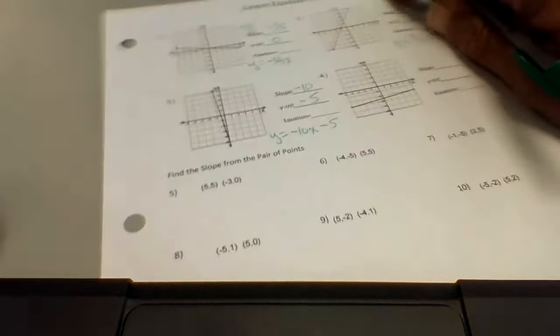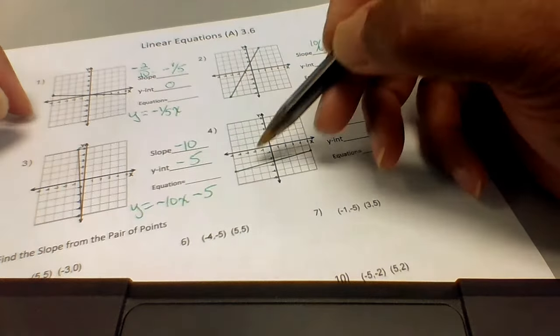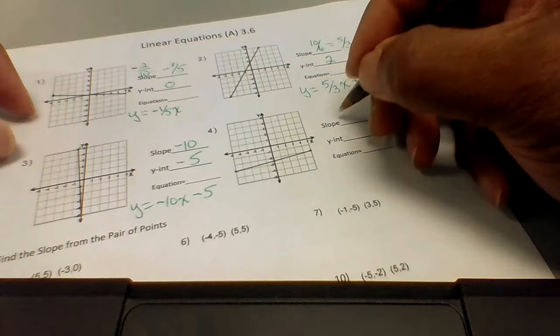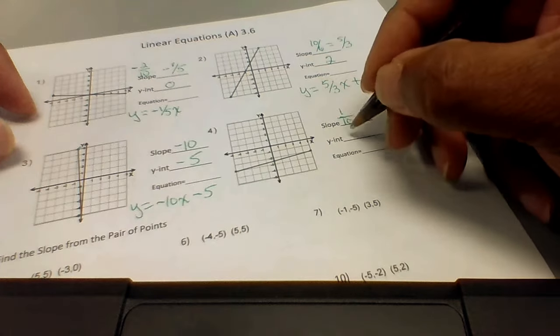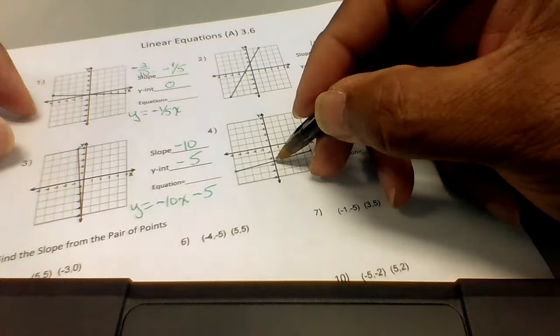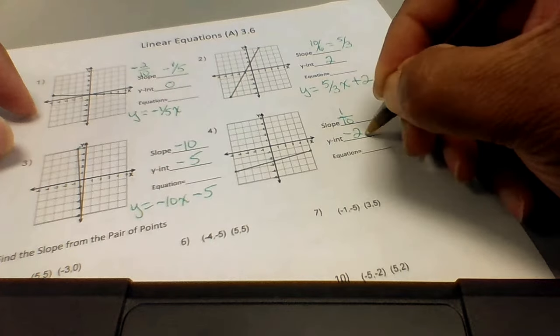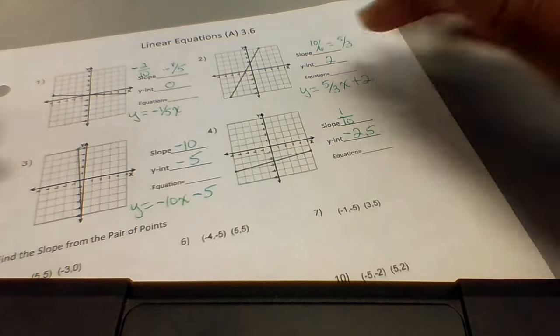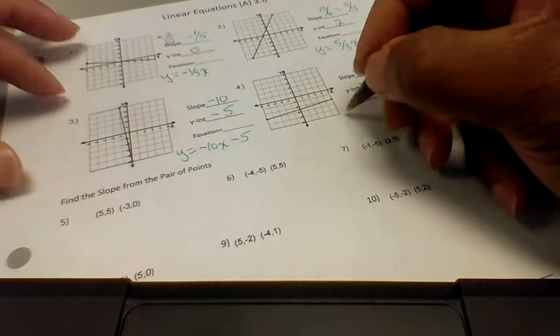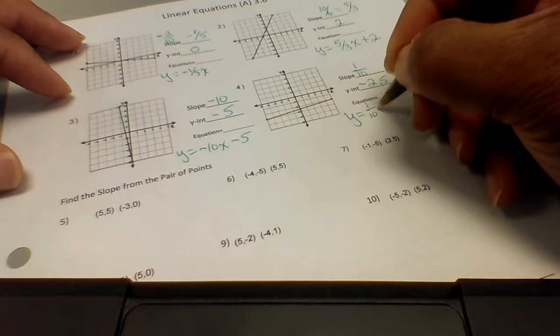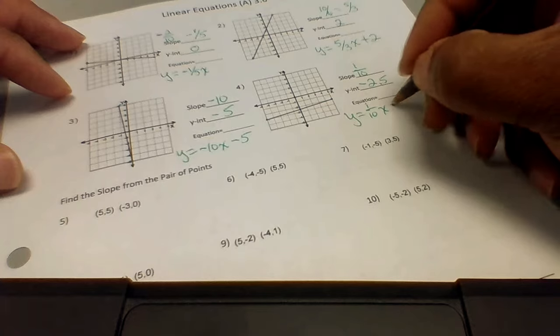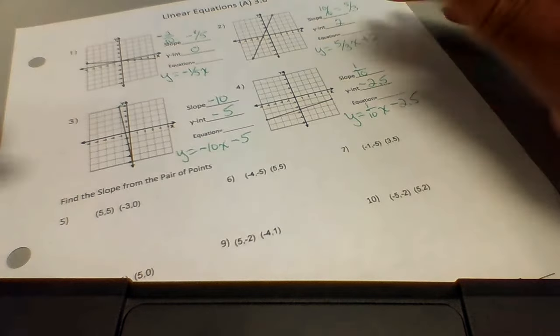Next problem. My slope, I come in, it hits it right here. I had to go up 1 and then over 10. So 1 over 10 is my slope, and my y-intercept is going to be at a negative 2.5. So my equation then is going to be y equals 1/10 x minus 2.5.